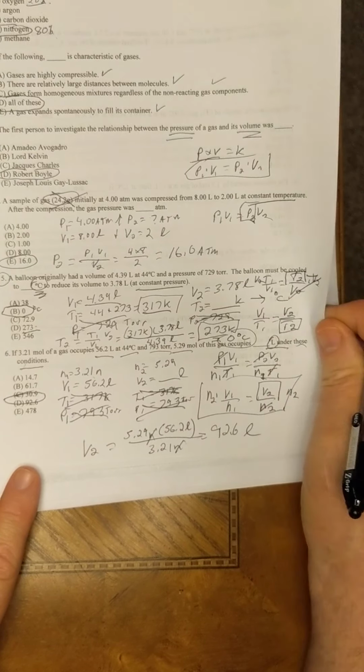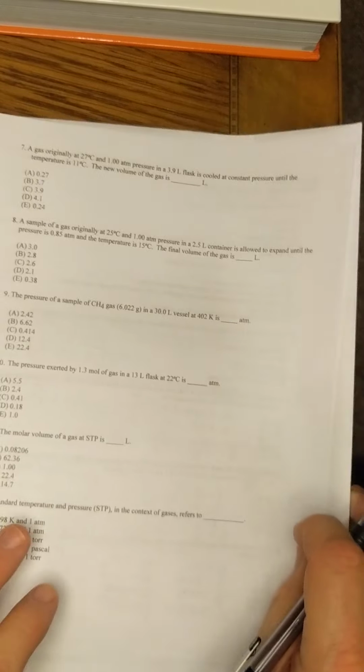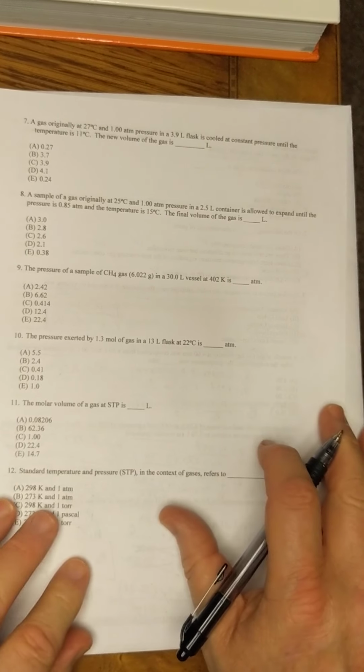So, pretty much your test is going to be on like the first 12 problems. I'm just going to go with straight up gas laws and not pull any punches. All right.